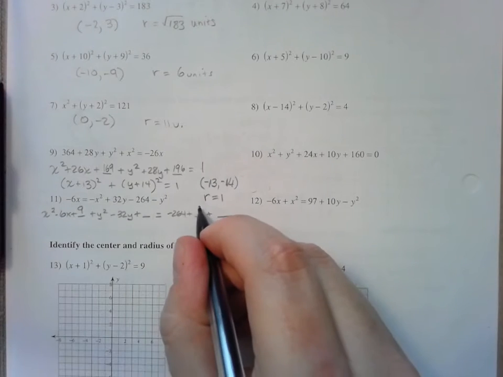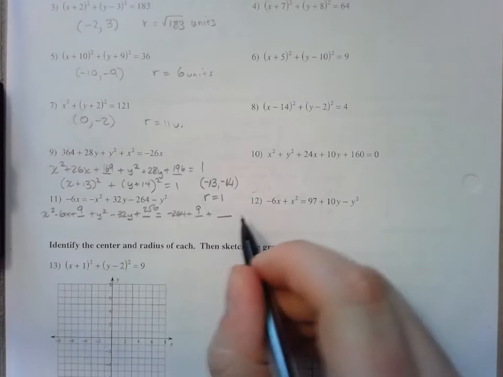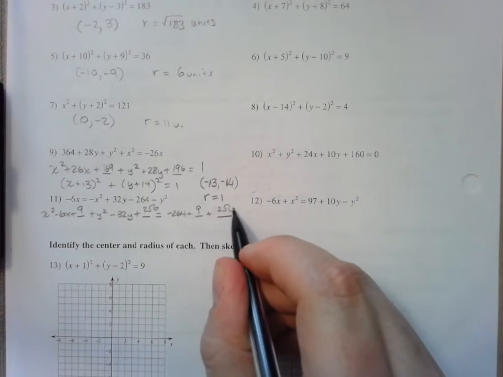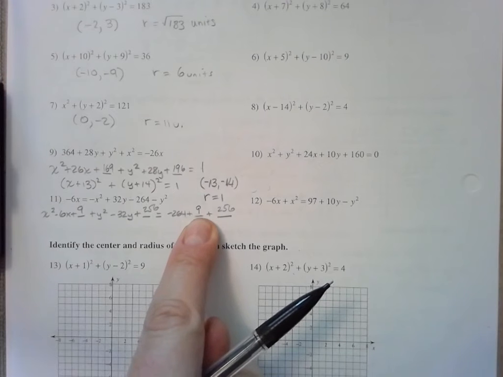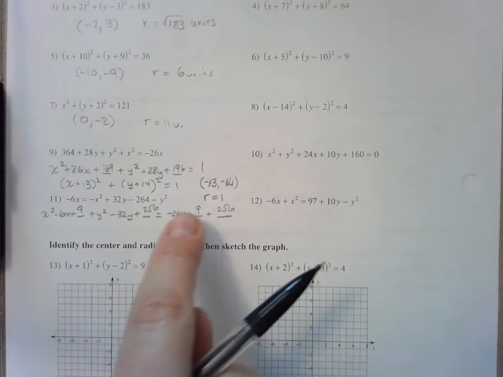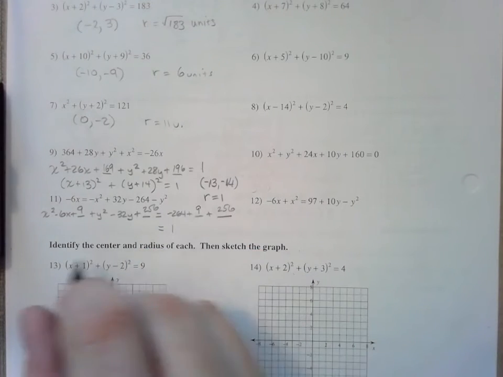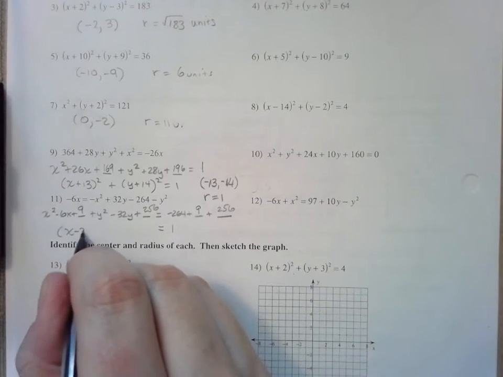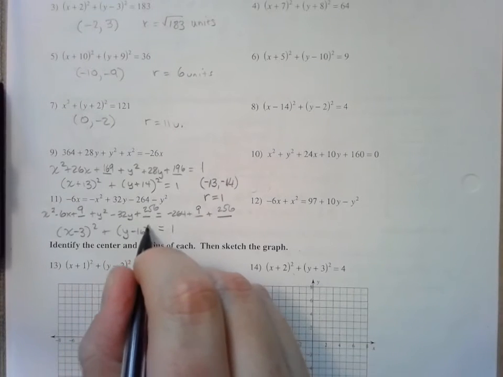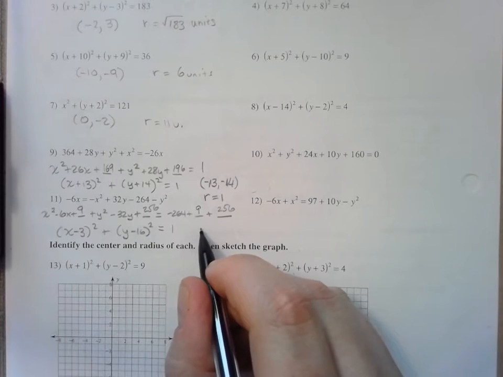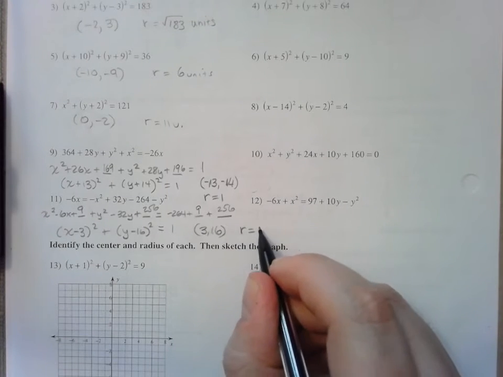9 is the value that completes the first square. 256 is the value that completes the second square. 256 plus 9 is 265. Minus 264 is also 1. With completed squares, this is our left hand side. Our center is (3, 16). Our radius is 1.